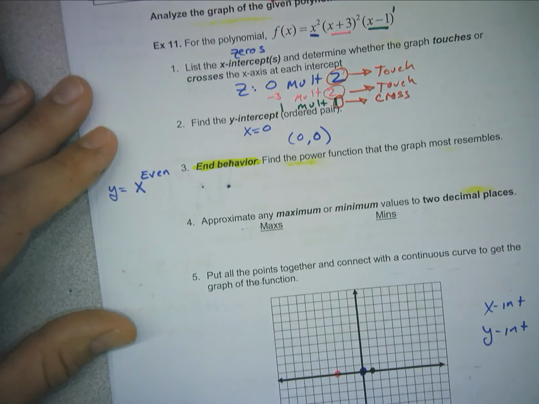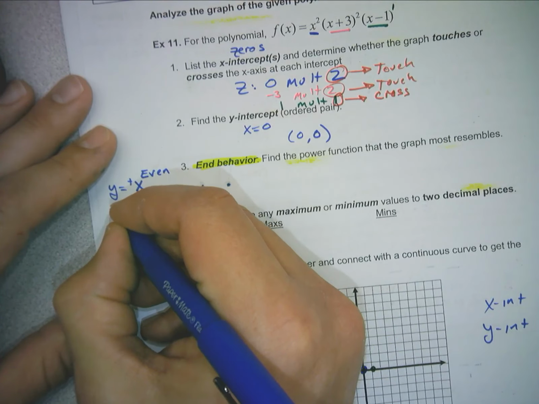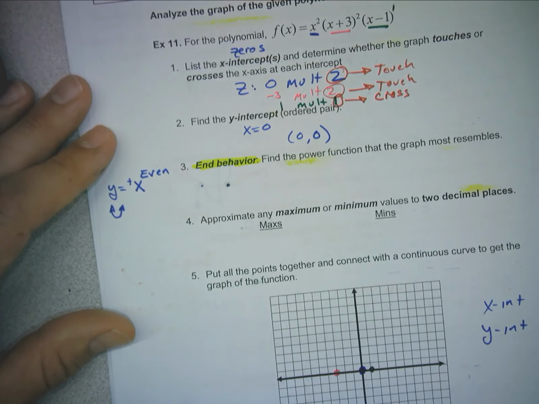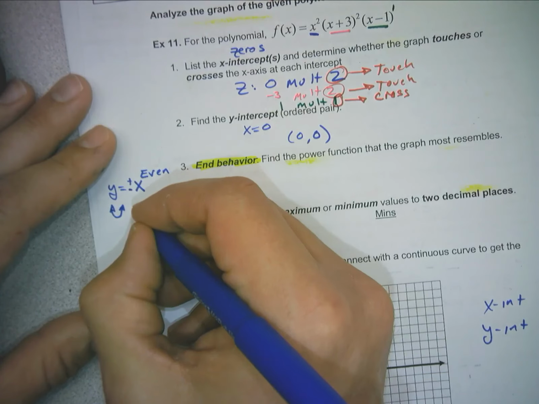okay? If it's even, then I have 2 choices. If it's positive, it's going to be a smiley face type, where it's going up in both directions to positive infinity. And then if it's negative, it's going to be a frowny face.